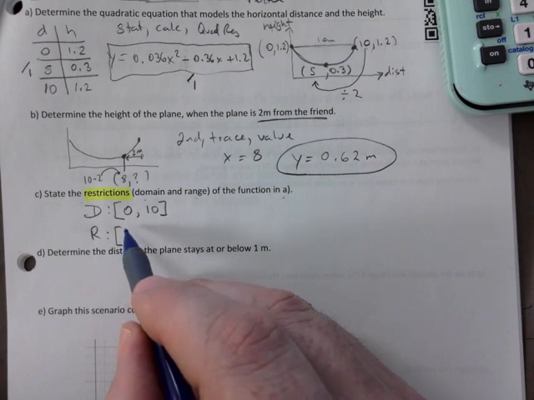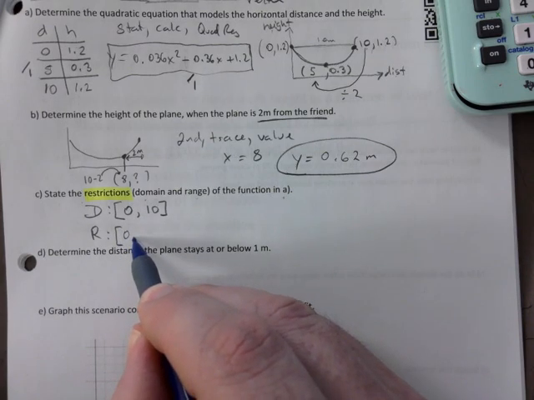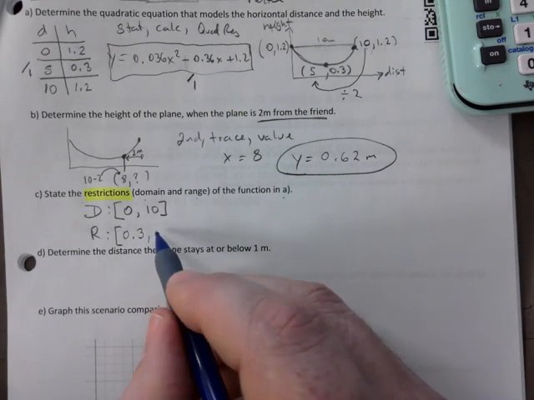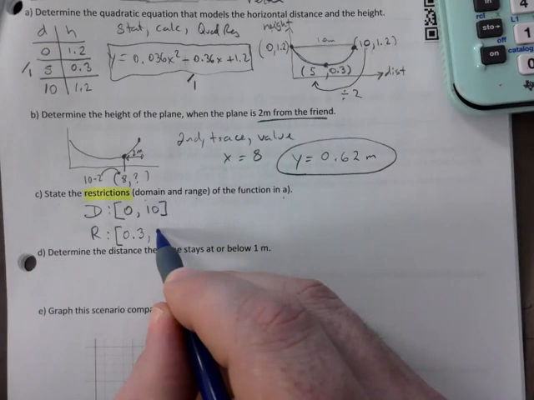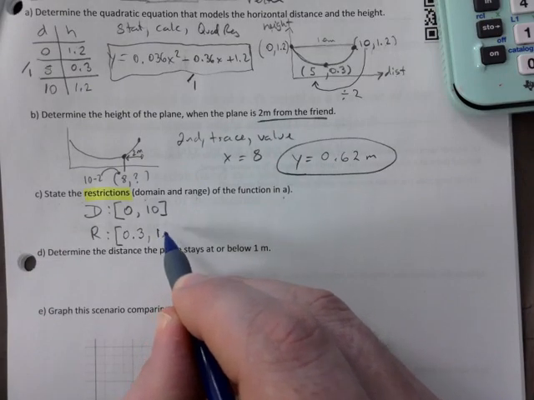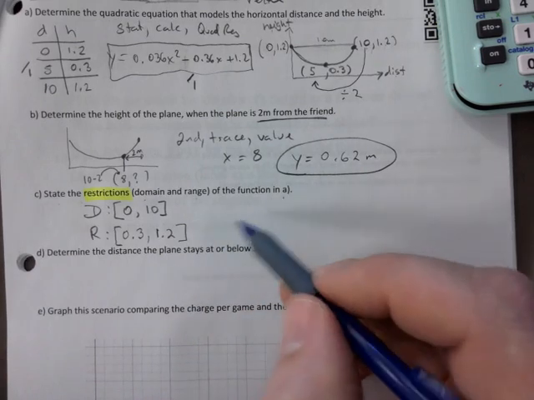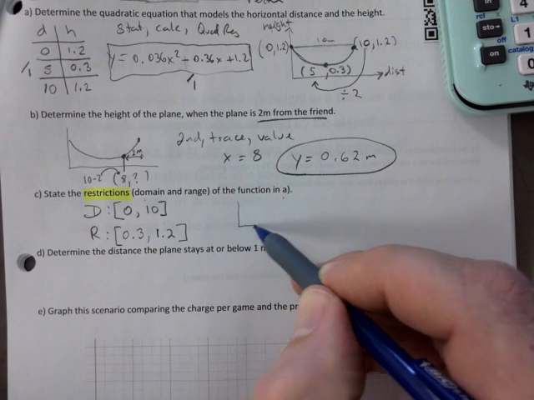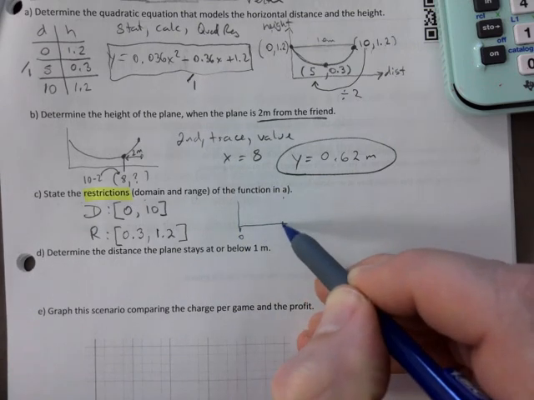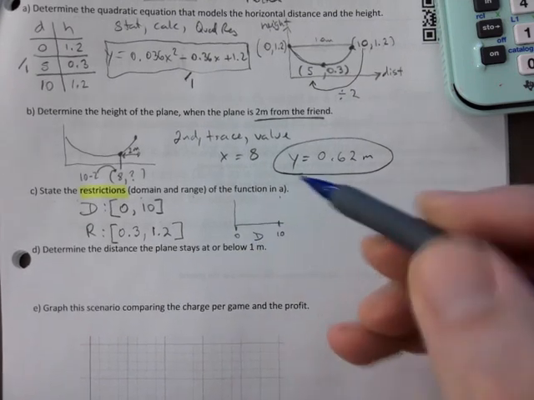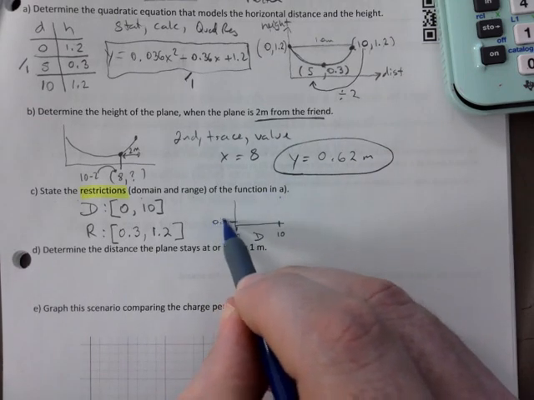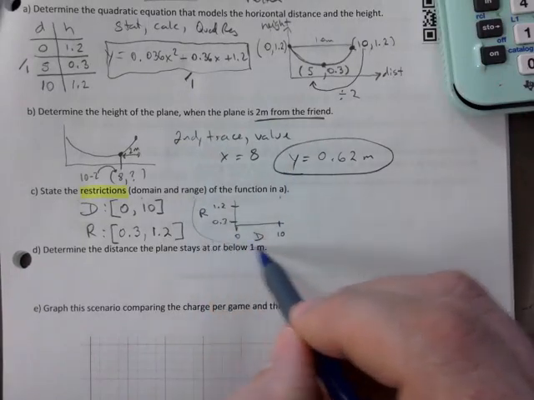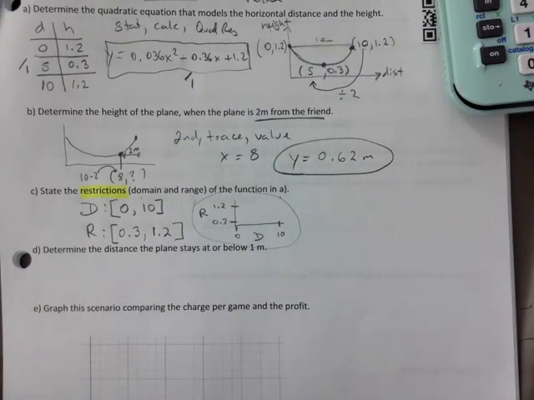The range, what's the lowest it ever gets to? It never hits the ground, right? 0.3. And the highest is 1.2, sorry. 1.2. So, again, it's from 0 to 10, that's my domain, and from 0.3 to 1.2, that's my range. So you can think of it that way if you want, if that helps you.